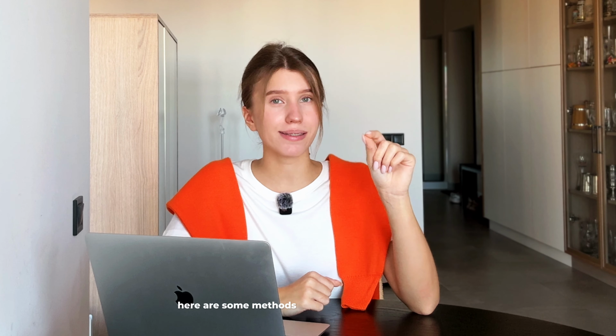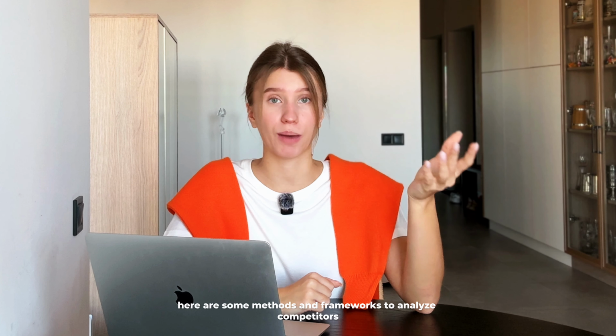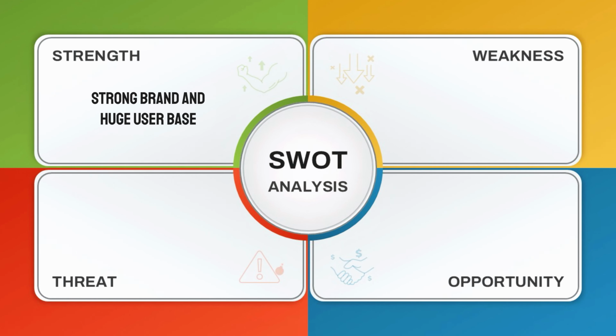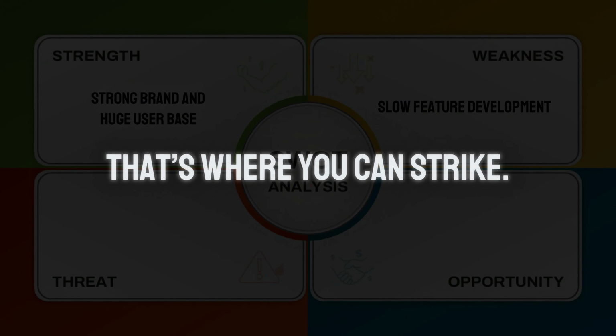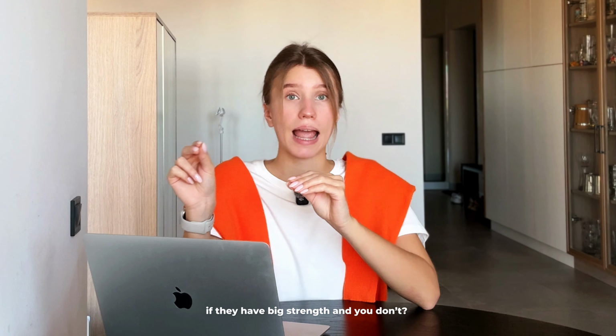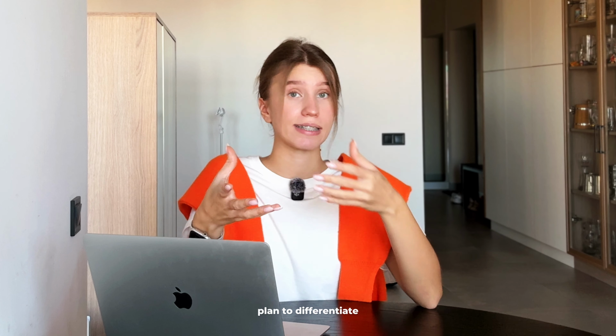Here are some methods and frameworks to analyze competitors. SWOT analysis. Apply it to each competitor and yourself. For example, a competitor might have a strong brand and a huge user base, but slow feature development. That's where you can strike. Opportunities could be a growing market or new distribution channels. Threats might be new entrants or regulations. Match their weaknesses with your strengths, and that's your opening. If they have big strengths and you don't, plan to differentiate.